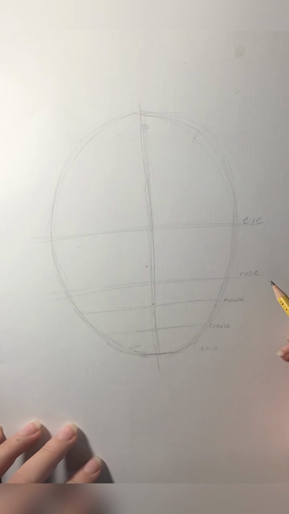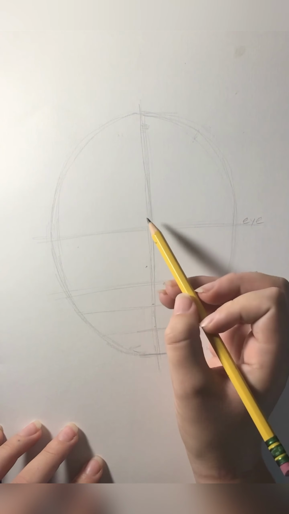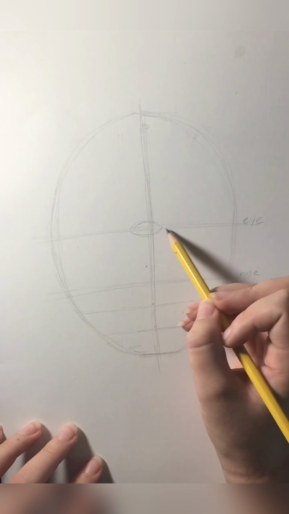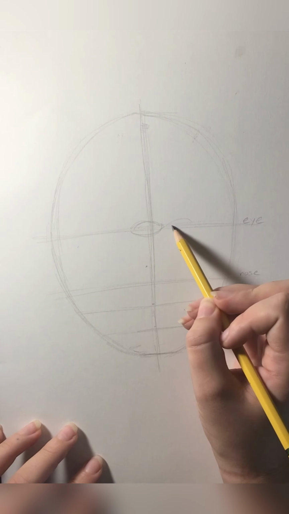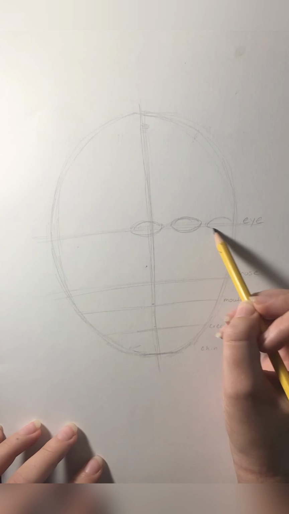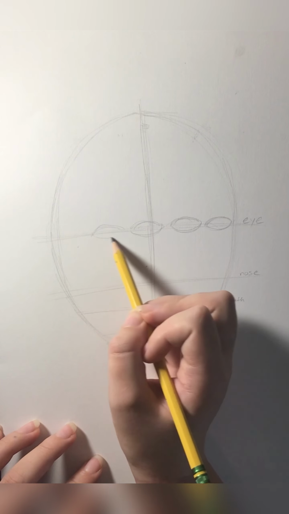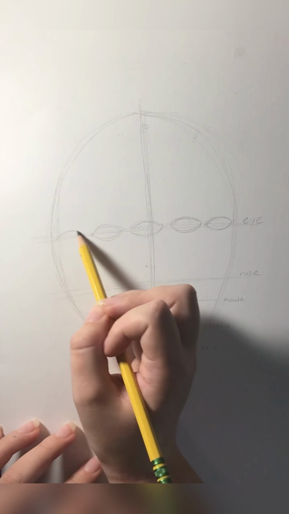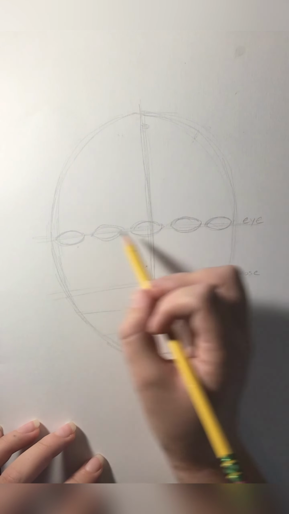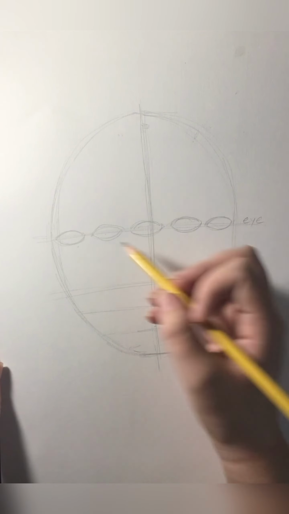Okay? So we're going to start with the eyes in this one. So it's going to be 5 eyes wide. So we're going to work with 1, 2, 3, 4, and 5. So it's going to be 5 eyes wide. That's how wide your head is going to be. Okay, this one and this one's going to be your eye.